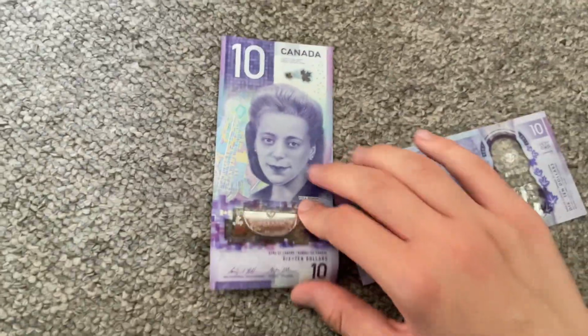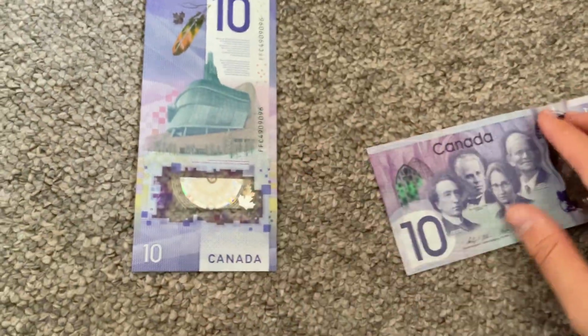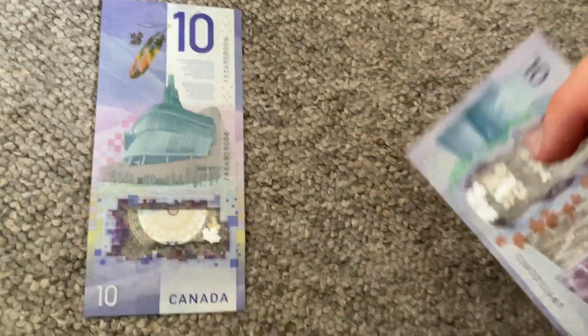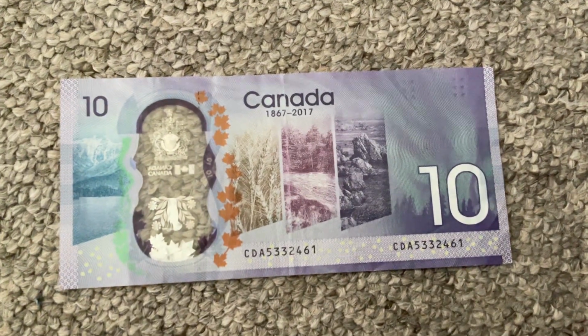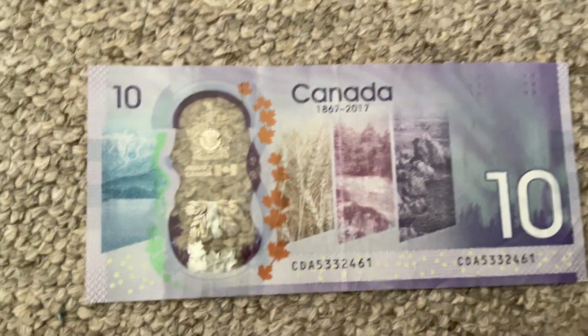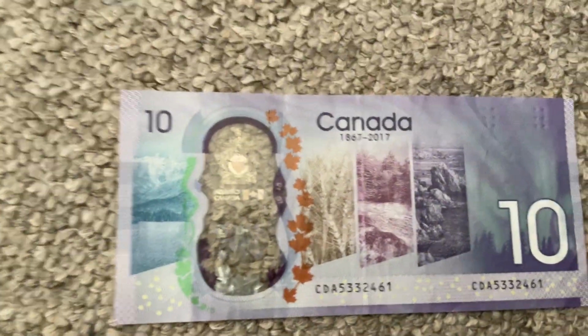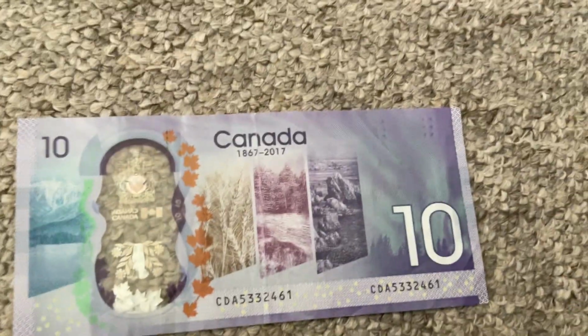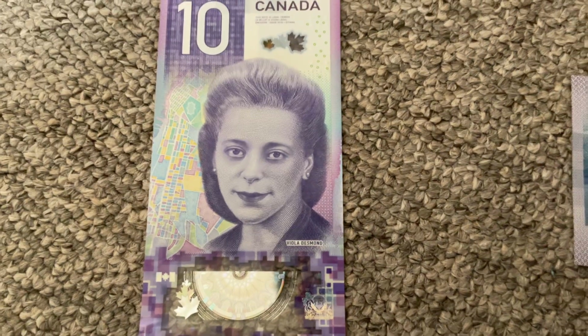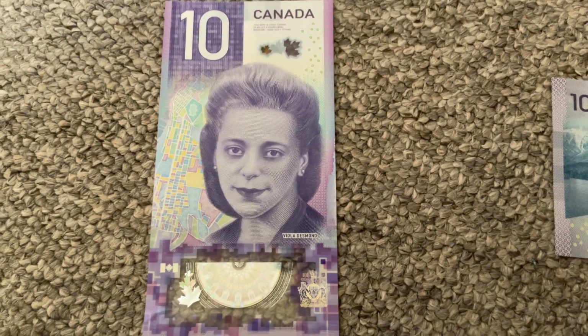Let's look at the backs of these. On this 10, it shows all the seasons of Canada and shows all about Canada. As you can see, like the Northern Lights, the Rockies, the fields of Alberta, the forests of BC, the Arctic. It shows all of them. She is the first non-royal woman on a Canadian bill.